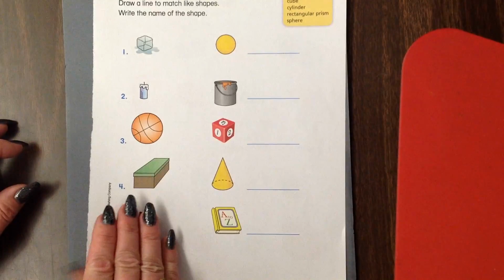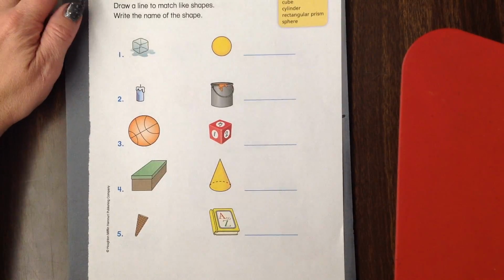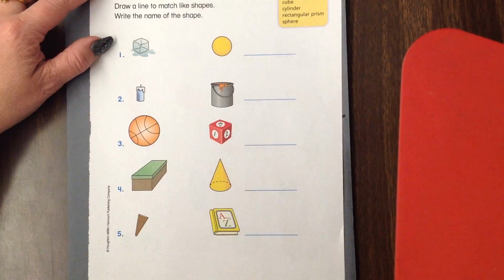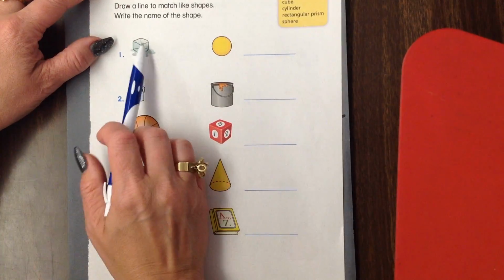All right, now that we've reviewed those, we're going to look at some of the work that we're going to be doing. You're going to get out page 229, and we're going to be matching the pictures with their corresponding shape on the other side. So match shapes that look the same. So here, what do we notice?